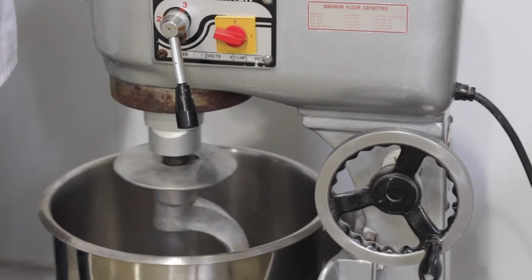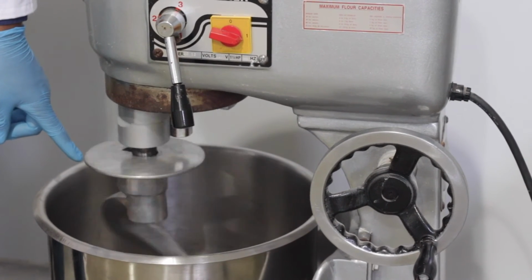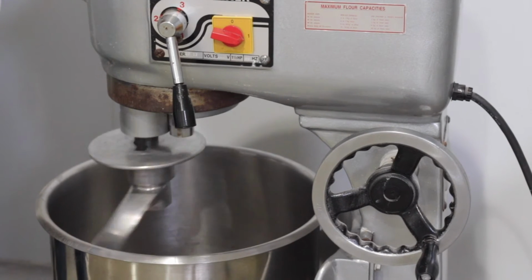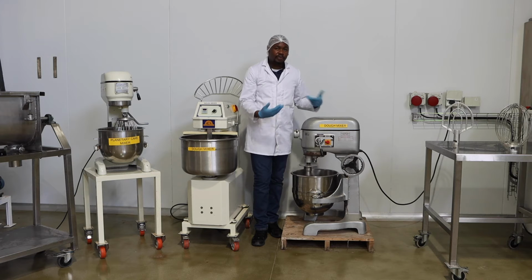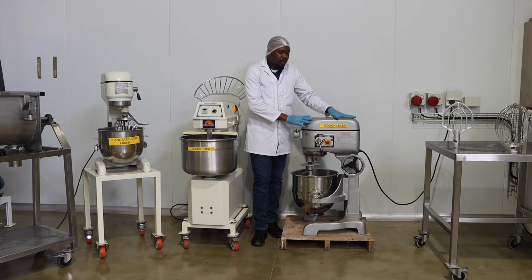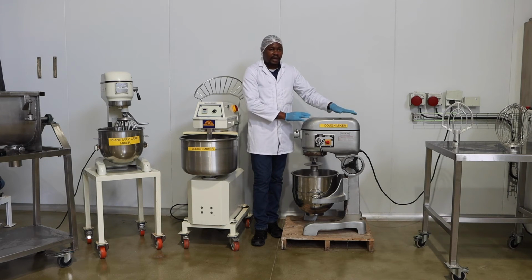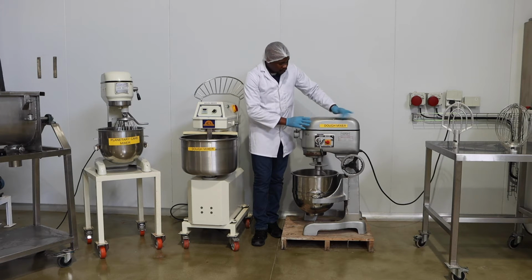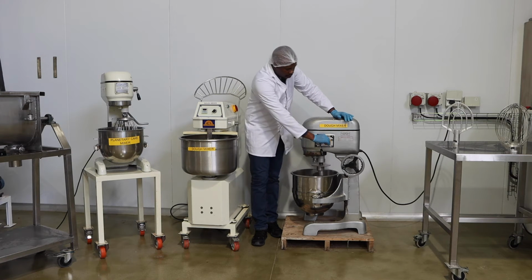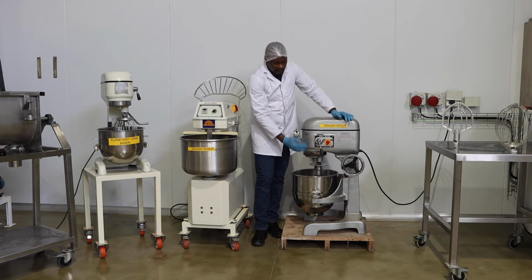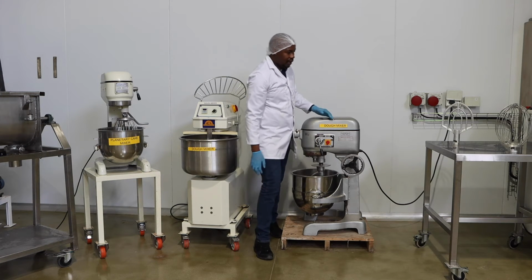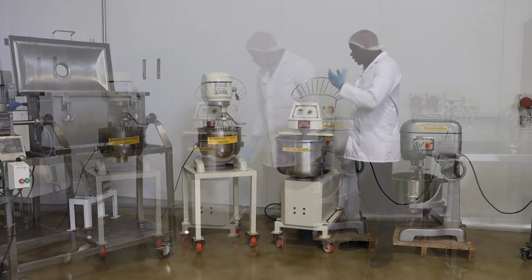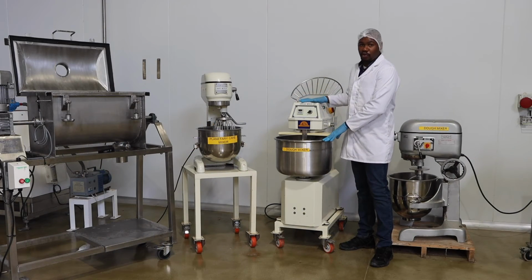This will work for mixing products such as the dough that you have for cakes, hot cross buns and stuff like that. So mostly baked products where you have dough. That's why it's called a dough mixer. When you are done, you can rotate it again and remove the product or the dough. Here we have another type of dough mixer.